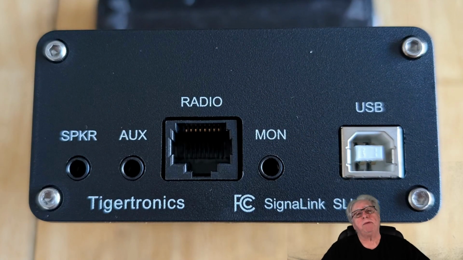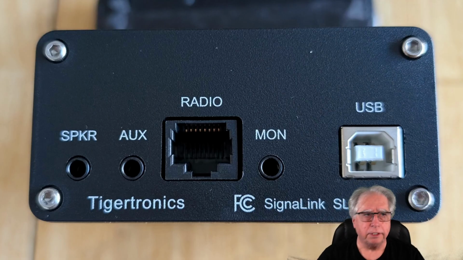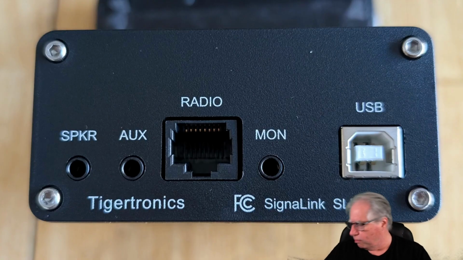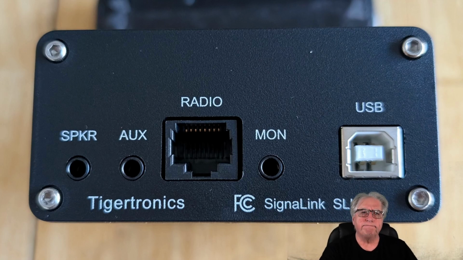Now, obviously, inspect the TNC, the signal link, or your audio device, your sound card. I'm not saying pick it up and twist it all around and jostle it, okay? But take a look. Crane your neck down, look up. Okay, everything's plugged in. Everything looks good on the back of the signal link, right?